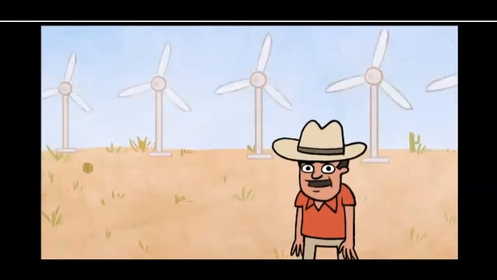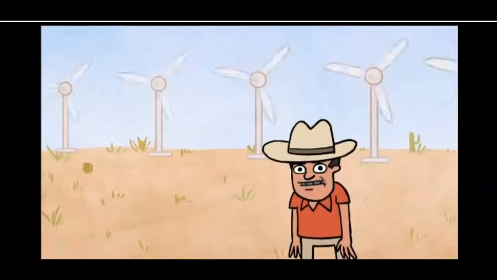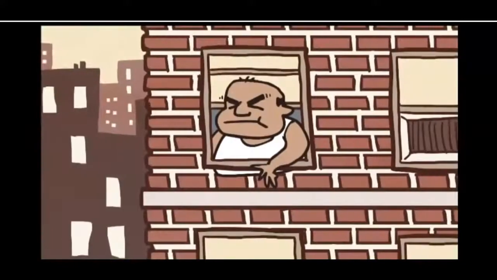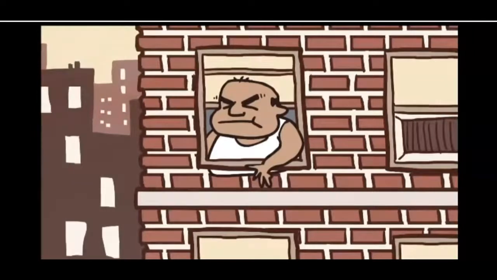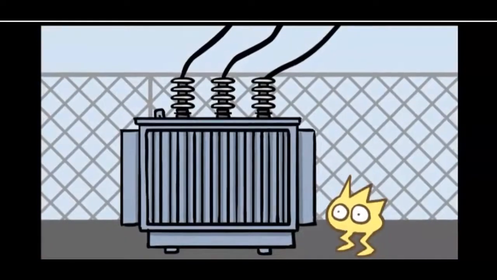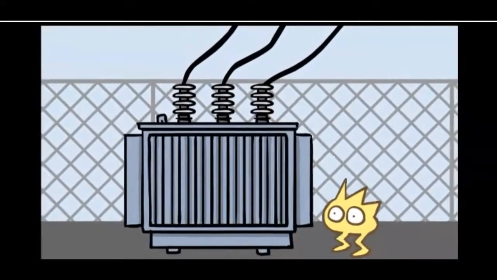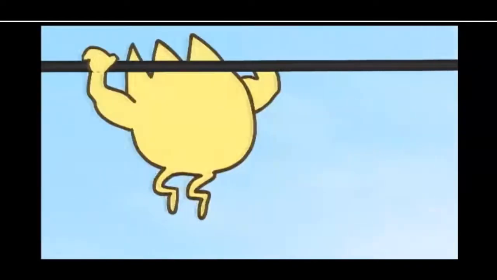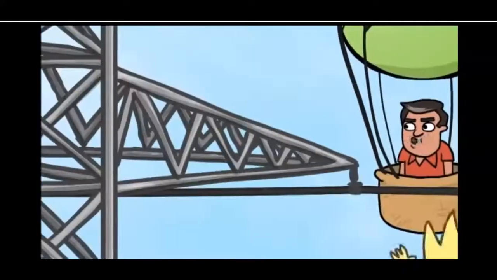There are very limited links between the 4 grids, which means electricity generated from a wind turbine in West Texas cannot reach an apartment building in New York City. For electricity to move through one of the 4 grids, its voltage must first be increased by a device called a transformer. Then the electricity can travel long distances across high-voltage transmission lines.